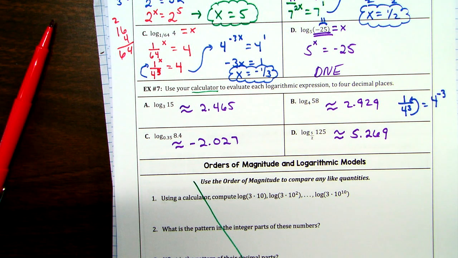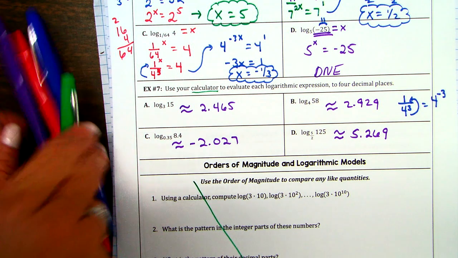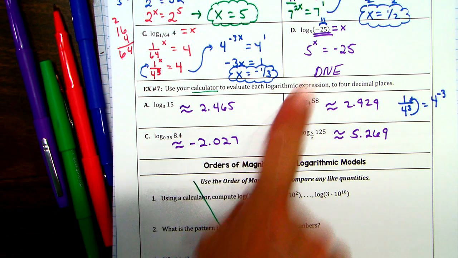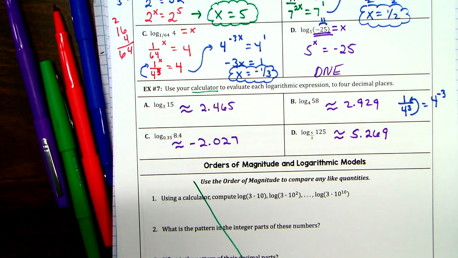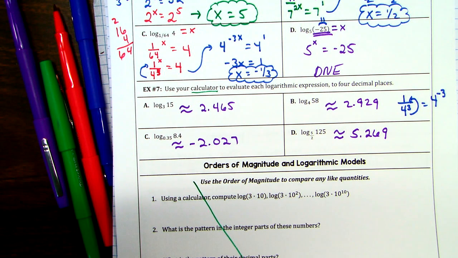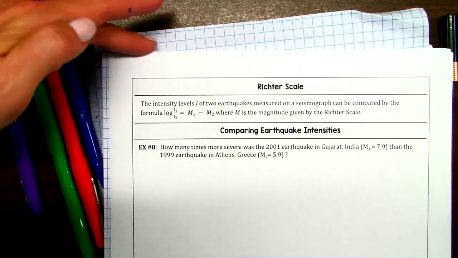So if any of you missed that, wasn't sleeping, let me know when we get to the homework. We're almost there. There's one more problem to do. But any question on this page before we go to our last problem? Good. All right, last problem is a Richter scale problem.